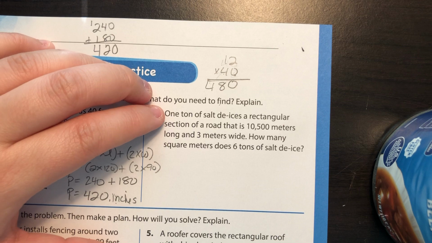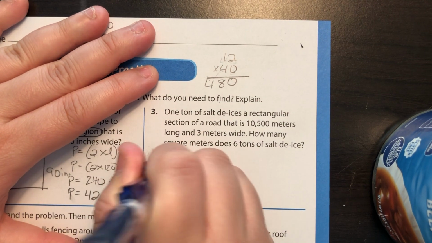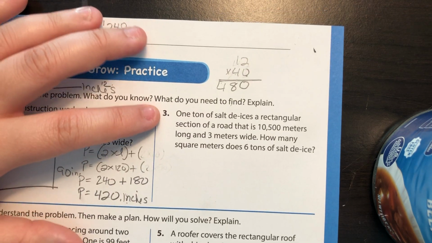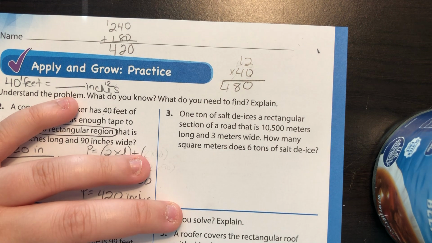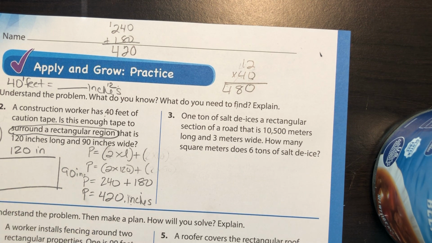Okay, moving right along. And I am gonna actually erase these little things over here just so that I can have the room for this problem. 1 ton of salt de-ices a rectangular section of a road that is 10,500 meters long and 3 meters wide. How many square meters does 6 tons of salt de-ice?